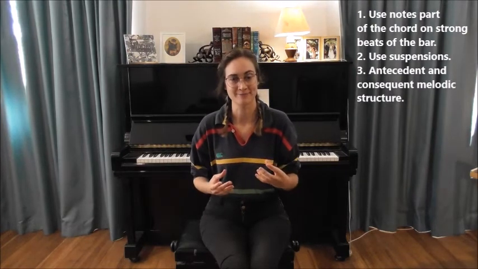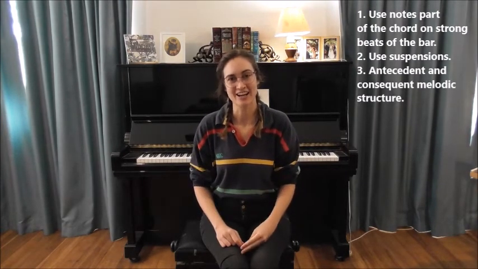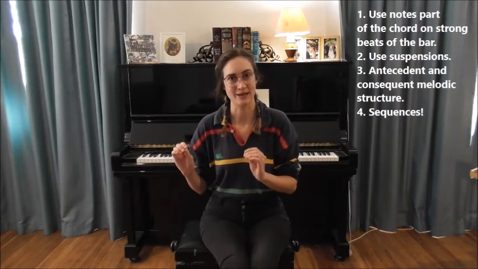So you've got 2 halves to one melody. And the very last thing that I love, because Gershwin does it, is the use of sequences, where you've got an idea that's repeated at a different pitch.